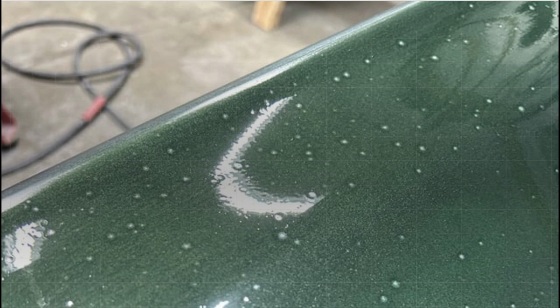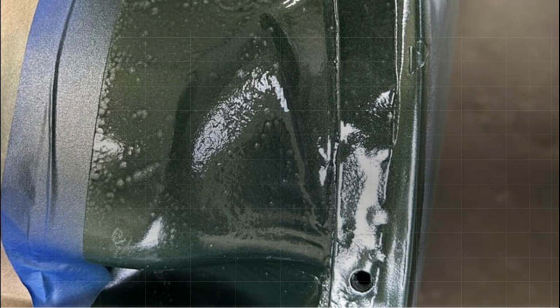Here is another example of fisheyes. Notice how they leave little craters in the base coat or clear coat. Proper cleaning and clean air can prevent this from occurring.